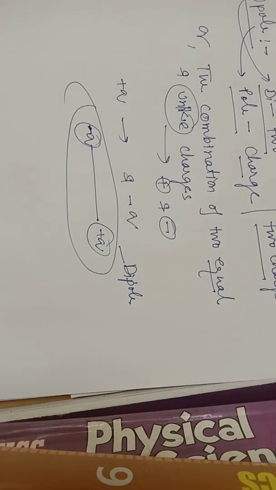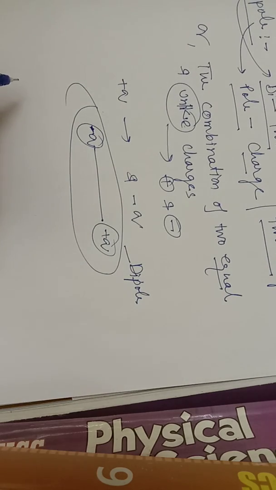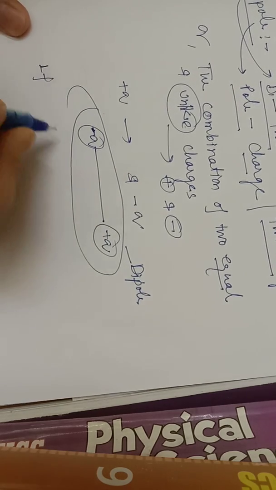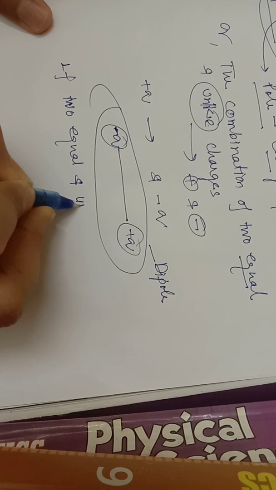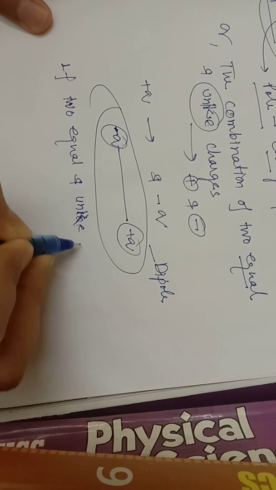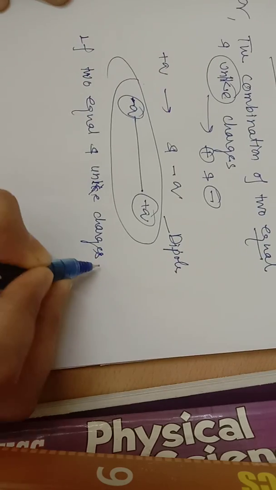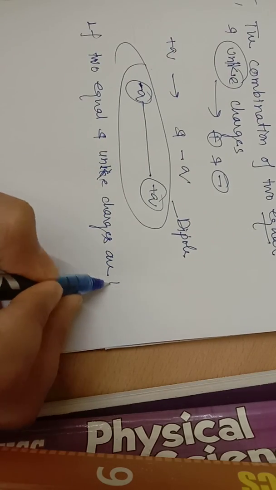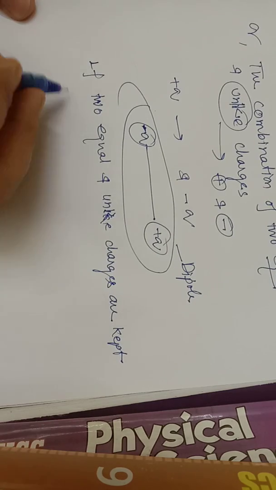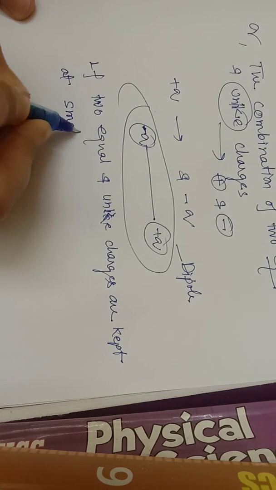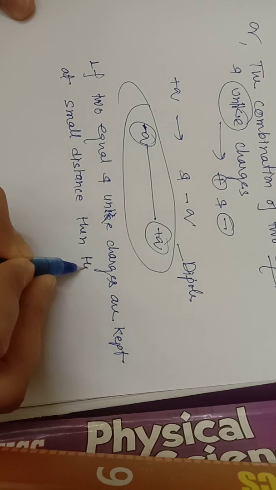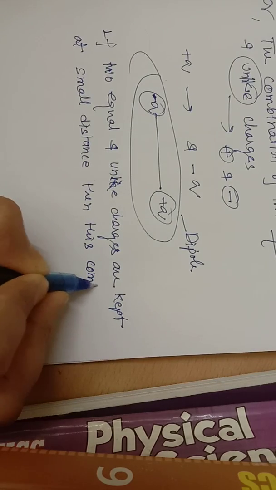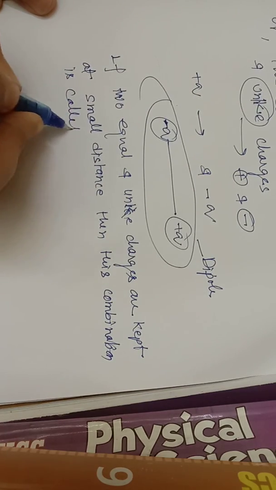In simple words we can define, if two equal and unlike charges are kept at a small distance, then this combination is called a dipole.